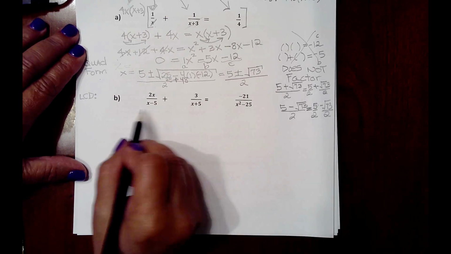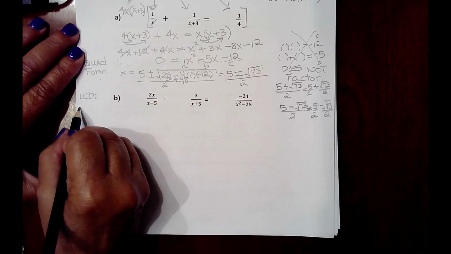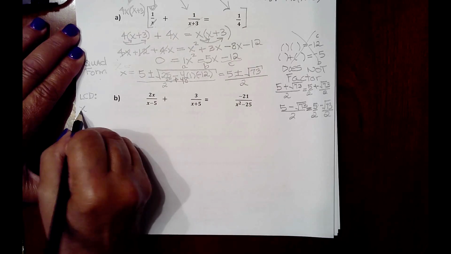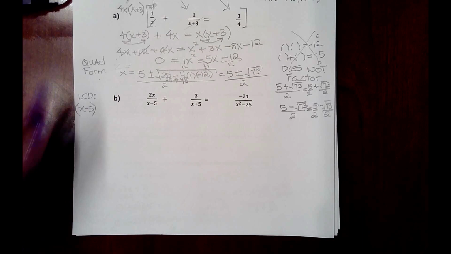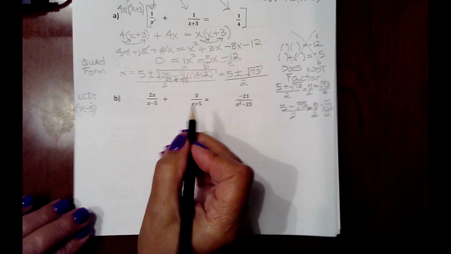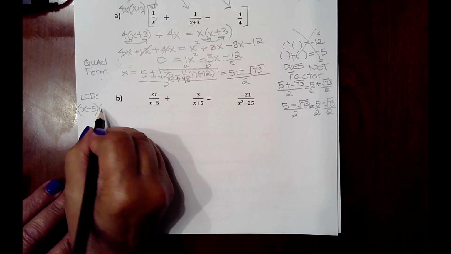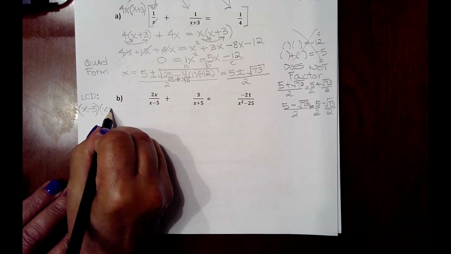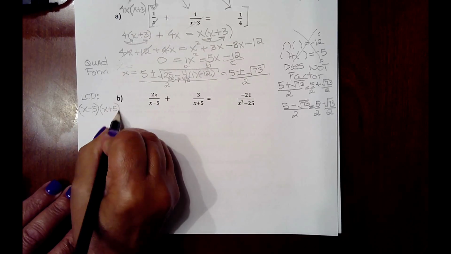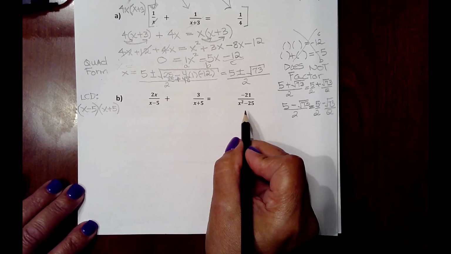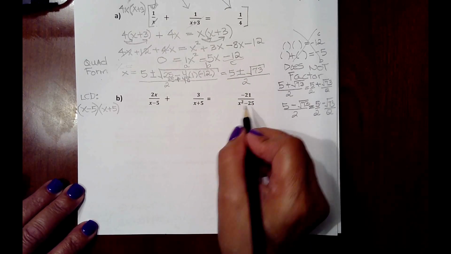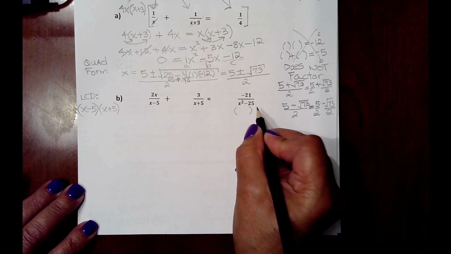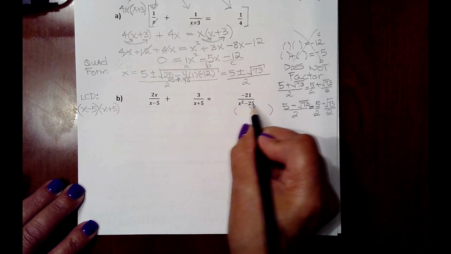You're going to throw in one of each different kind of denominator that you encounter. You're going to put all the different factors. So all you have here is just an x minus 5, so you're going to throw that into your LCD. And your LCD is formed as a product. Here you have a different denominator. You're going to throw that into your LCD.